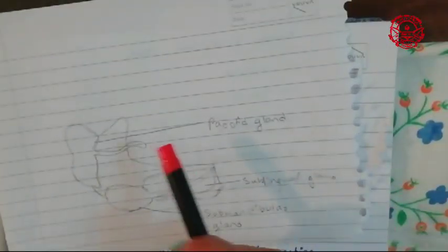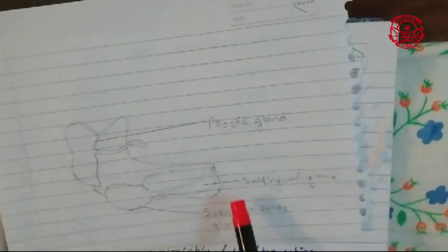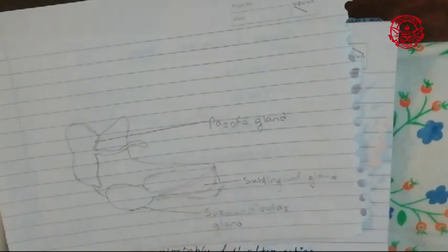When you look at the diagram here, you will find that here you have your parotid gland, then here your sublingual gland, and then you have your submandibular gland. If you want, you can refer to your book page number 57, figure 4.3, where you can find the salivary glands in human beings.